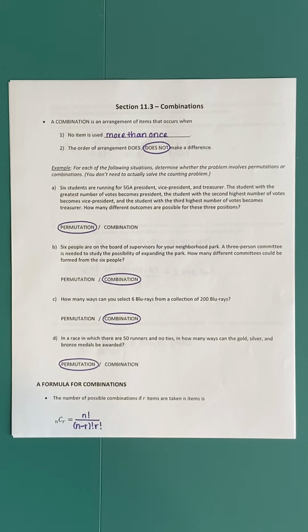Okay, and then last, in a race in which there are 50 runners and no ties, in how many ways can the gold, silver, and bronze medals be awarded? So with this one, there's very clearly order involved. We're talking about a race. Who finishes first, who finishes second, who finishes third. Clearly there's an order involved in this situation. So we could choose one particular group of 3. If we were to arrange the order for those 3, then that means a different person gets the gold, silver, and the bronze from who would originally get them. So because there's an order involved in this situation, it would involve permutations.